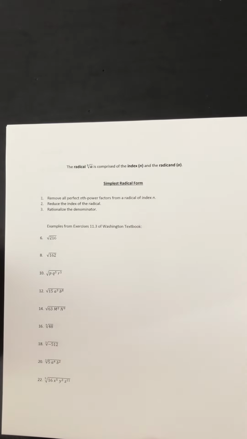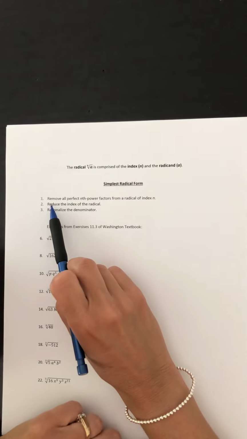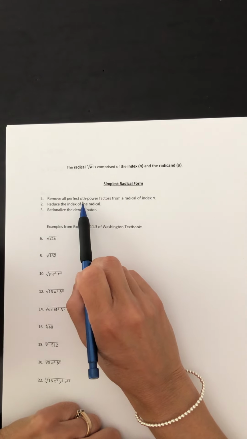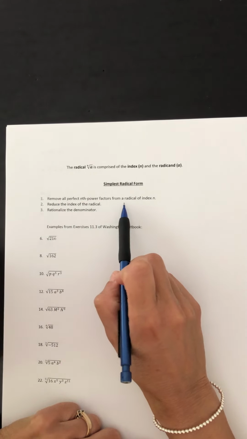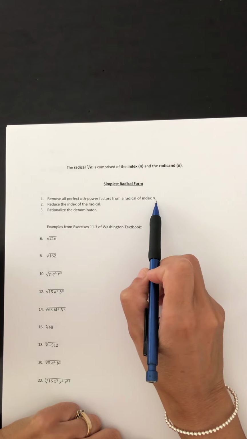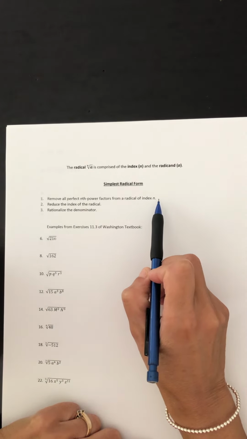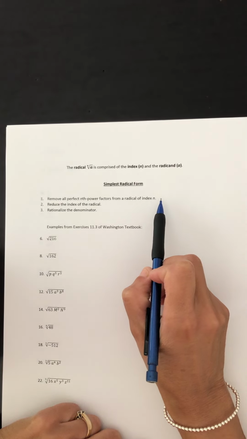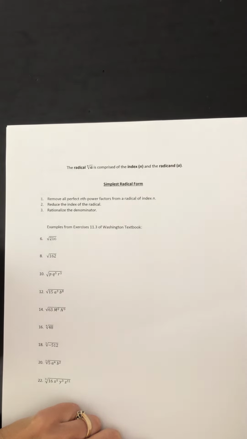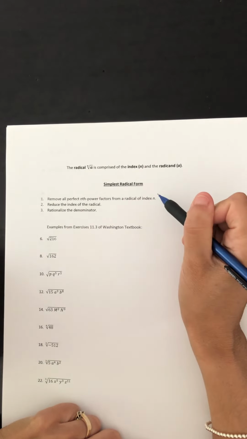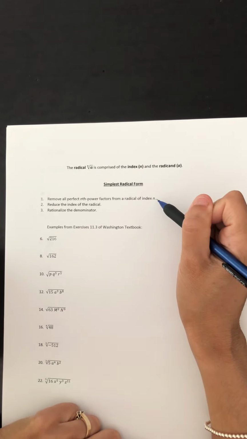When we are writing our radical in simplest form, there are three things that we must check. First, we're going to remove all perfect nth power factors from a radical of index n. So what does this mean? If it is a square root, we will check for any perfect square factors because this will allow us to reduce the radical. And we'll look at many examples of this.